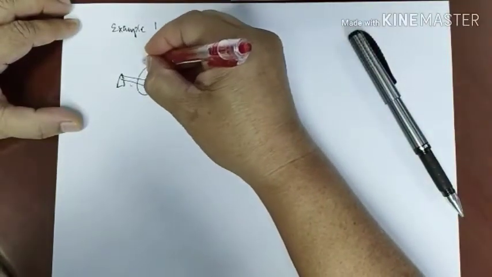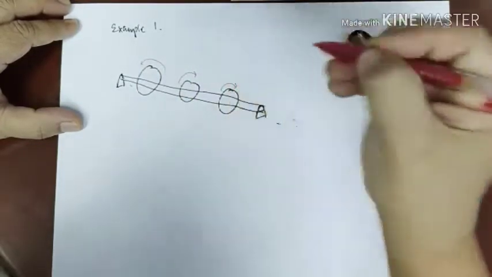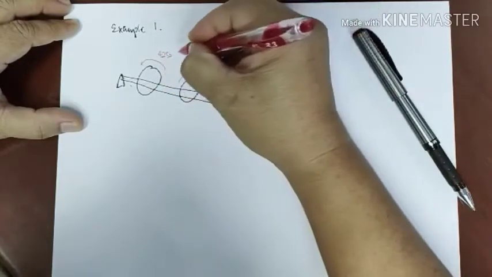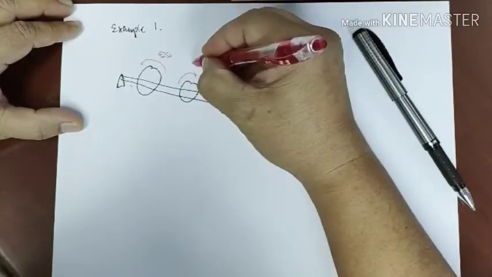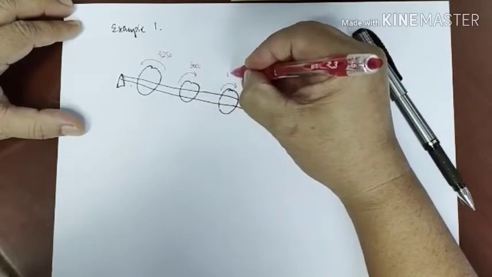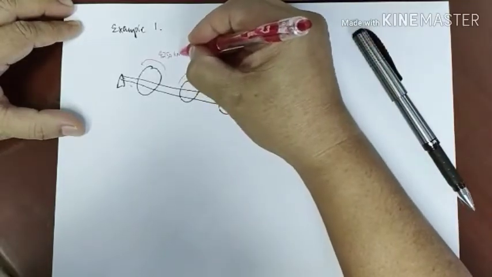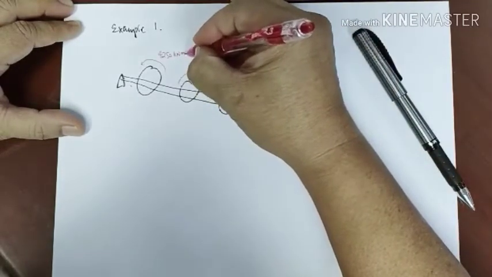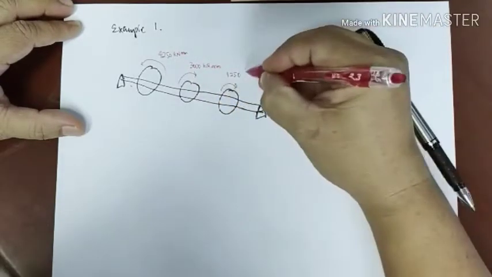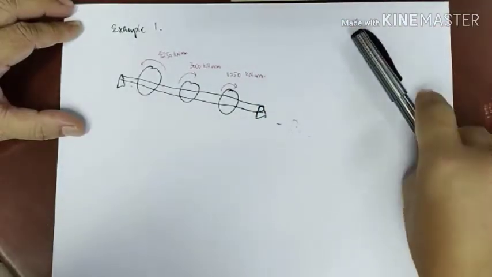We have the torques here: 4,250, this one 3000, and also this is 1250 kilonewton millimeter.